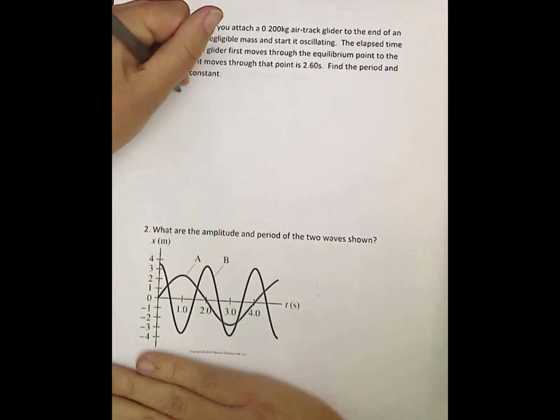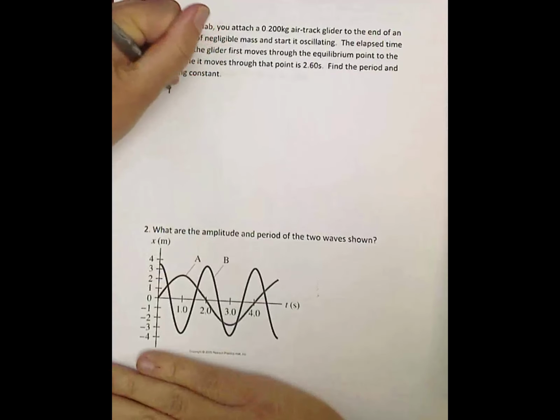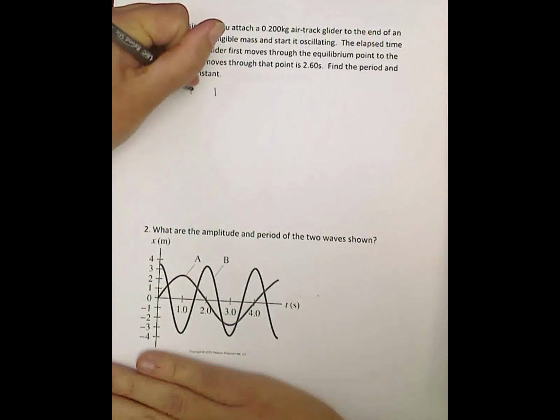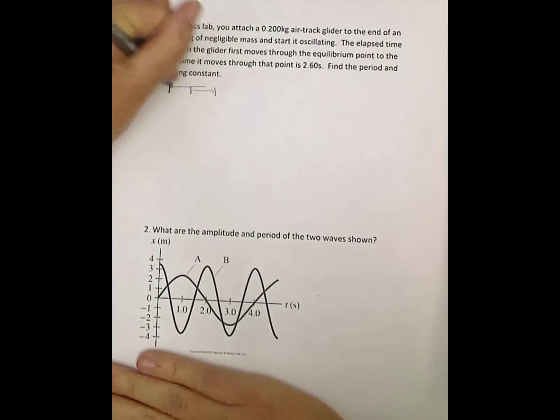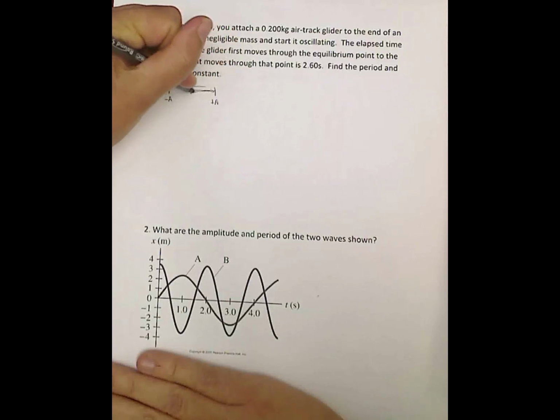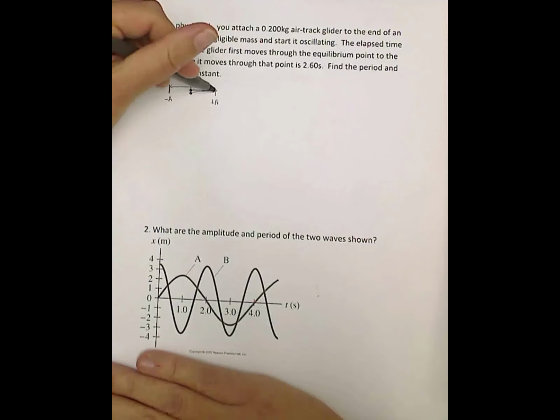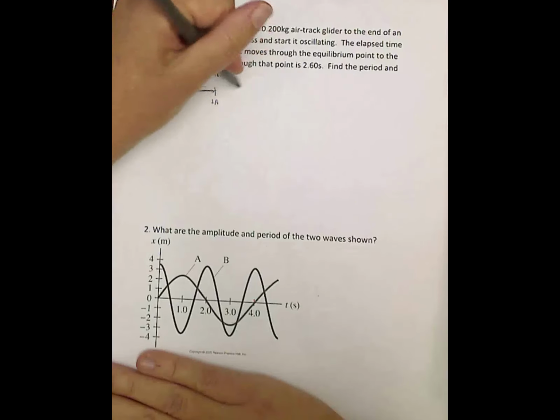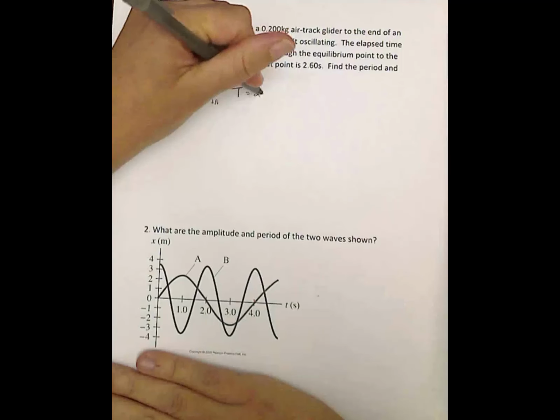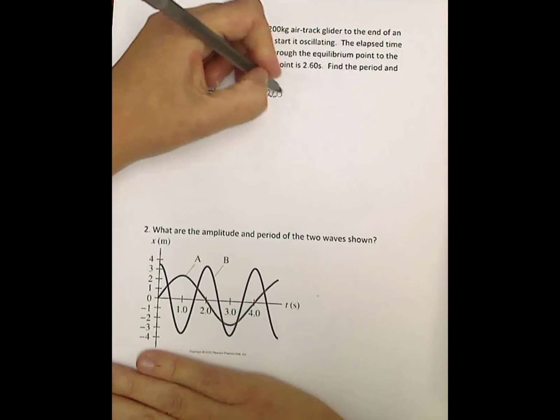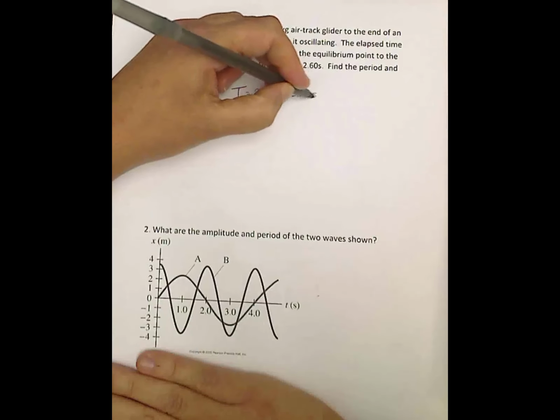Alright, so we've got to think about what's going on. We've got an object that's going between plus and minus the amplitude. We're told that the time it takes to go from here and then back the next time it goes through is 2.6 seconds. So that is actually 1/2 of the cycle. A full cycle would be to plus A, back through 0 to minus A, and then back to the center. So the period is going to be twice 2.60, so that's 5.20 seconds.